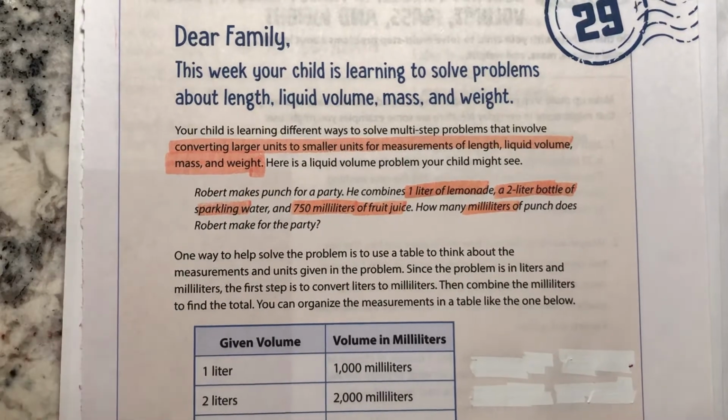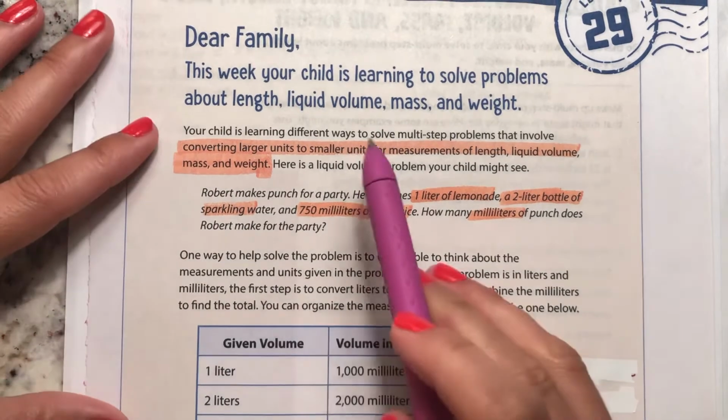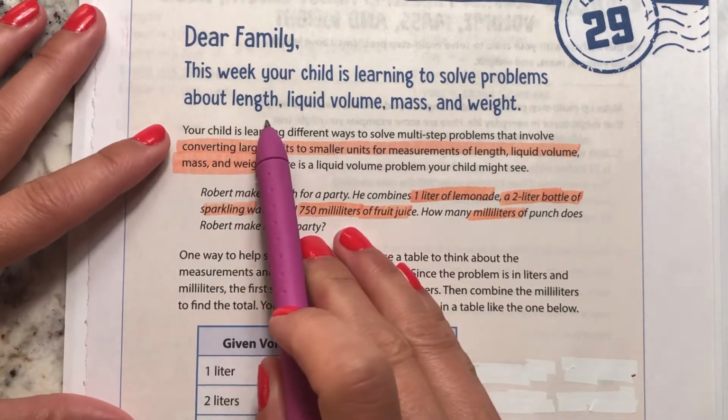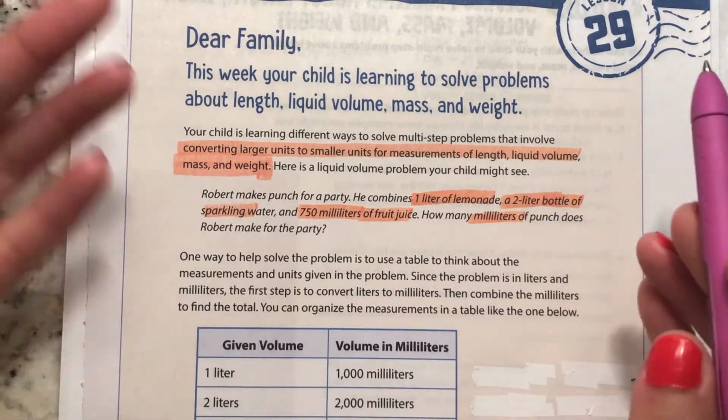Right, so today we're beginning a new lesson, lesson 29, and I'm beginning on page 599, and I wanted to point out a few things that are in the family letter. So this week we're going to be learning how to solve problems about length, liquid volume, mass, and weight. And we're going to be doing that within word problems.